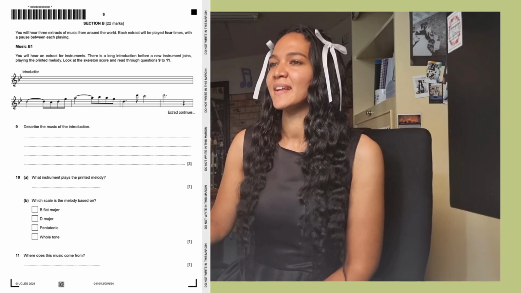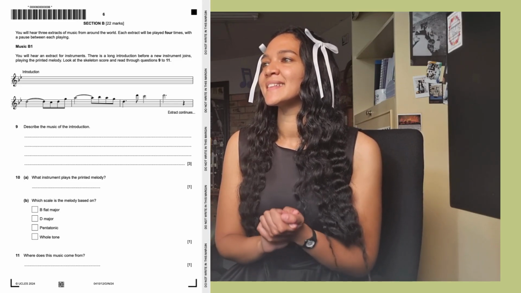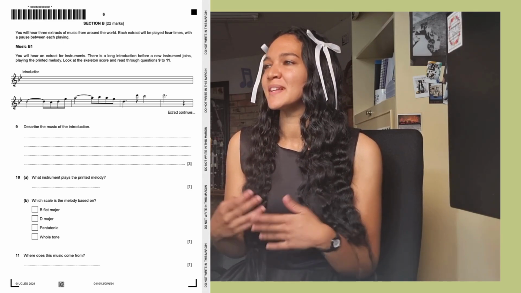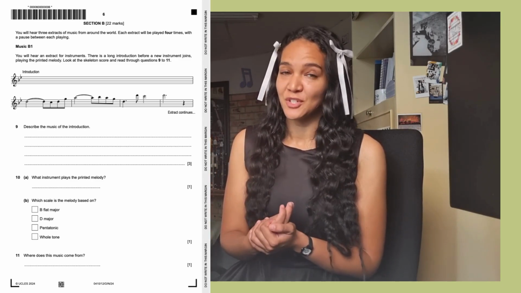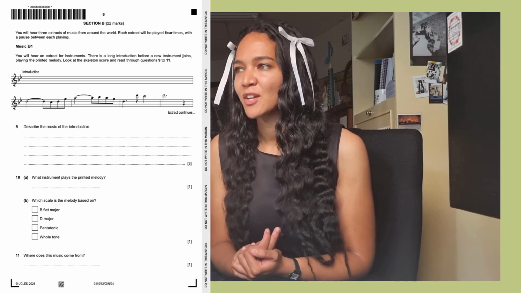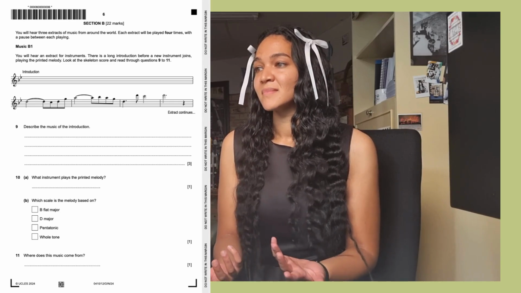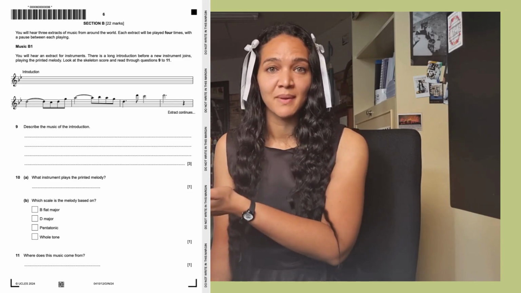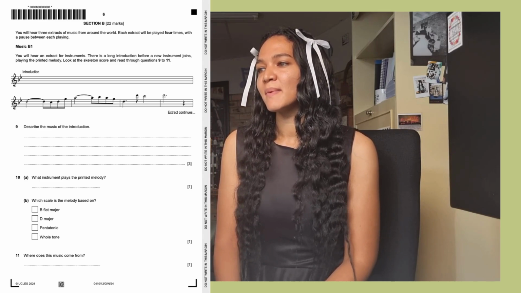Okay, so let's go ahead and read through our questions for B1. So of course it says, there's a long introduction, and then we will hear a new instrument that joins and it will play this printed melody. In question 9, describe the music of the introduction, which is obviously before the printed melody is played. Then question 10a, which instrument plays the printed melody, which instrument joins, and then which scale is the melody based on?